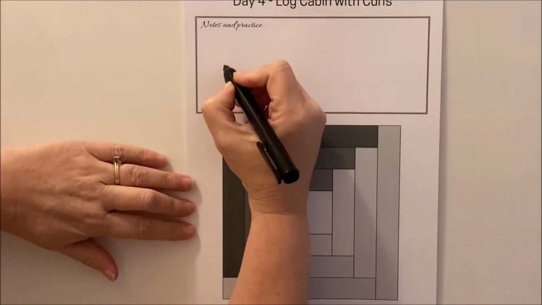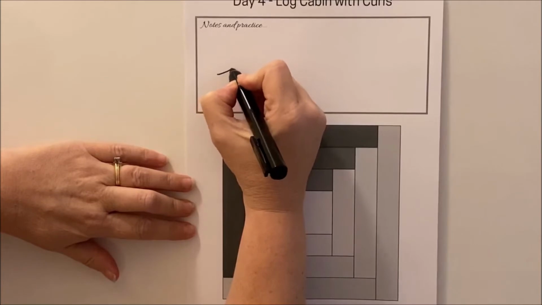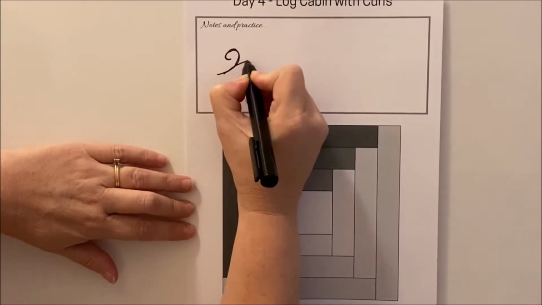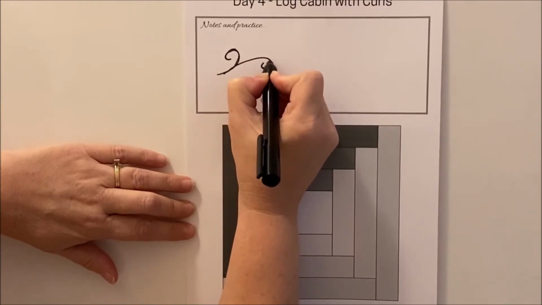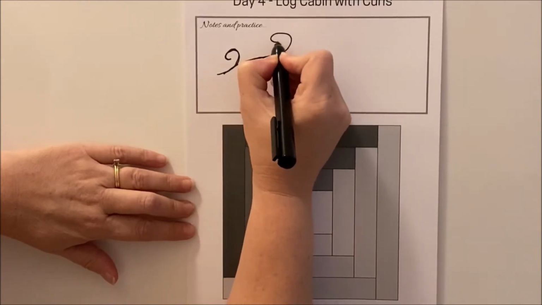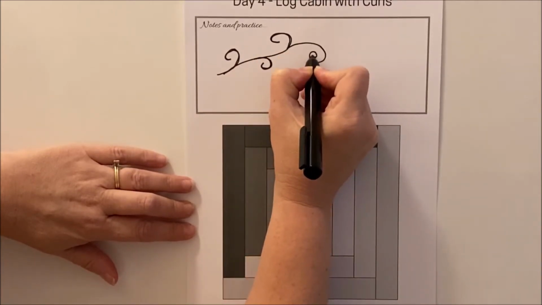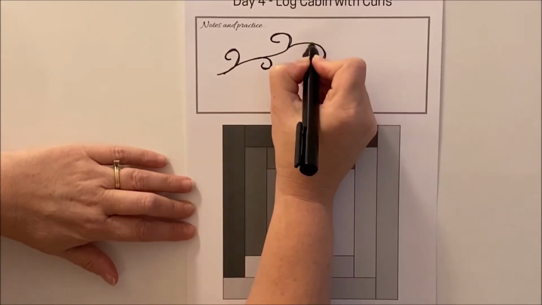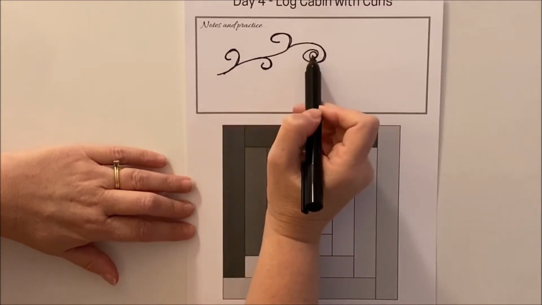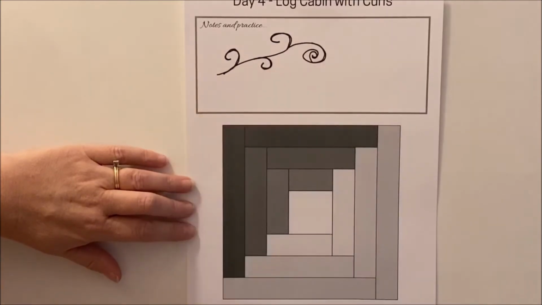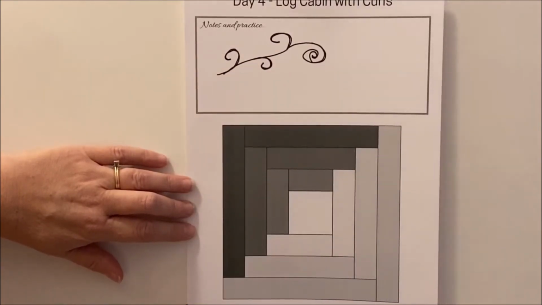Today, let's try a simple curl, which is almost a spiral, but it doesn't come completely around and it only goes in once. So instead of looping multiple times in there, we're just gonna loop once. Of course, you can get fancy, doesn't matter. Try to go to both sides of the stem there, and we're just gonna meander all the way around.